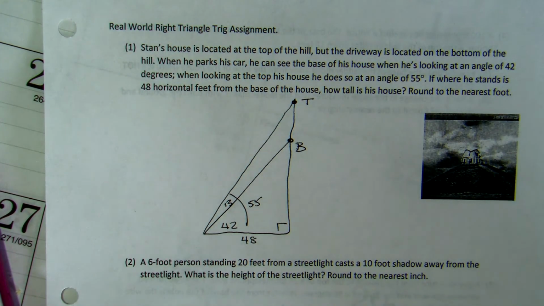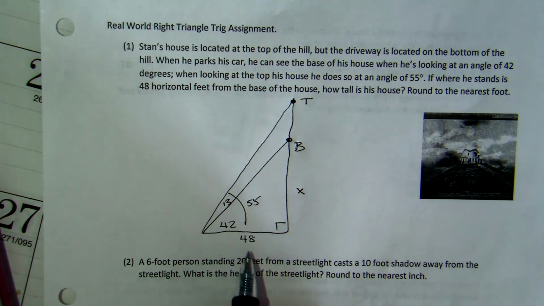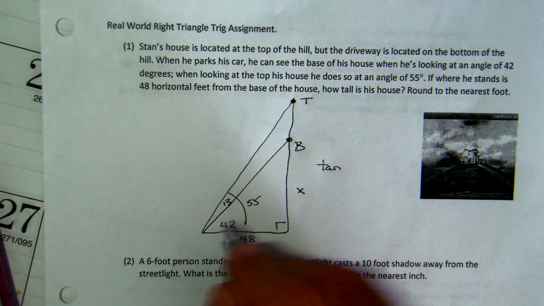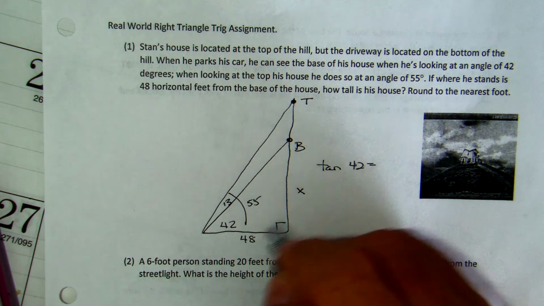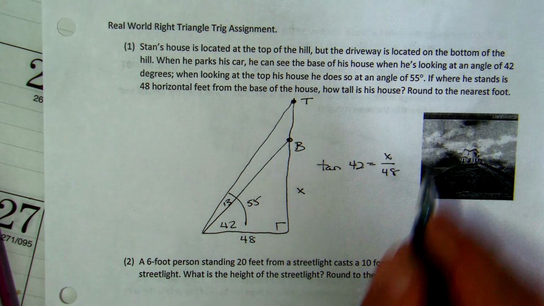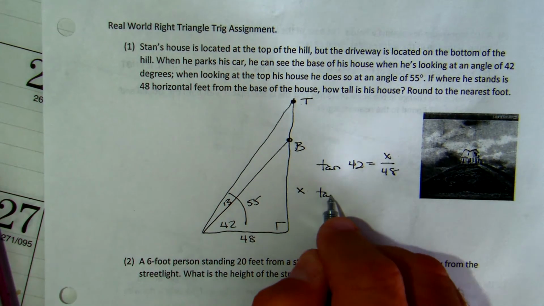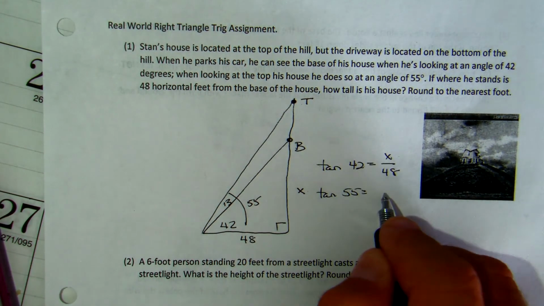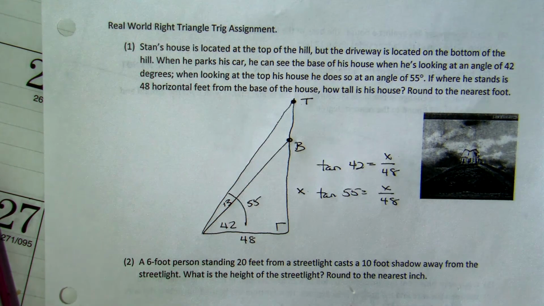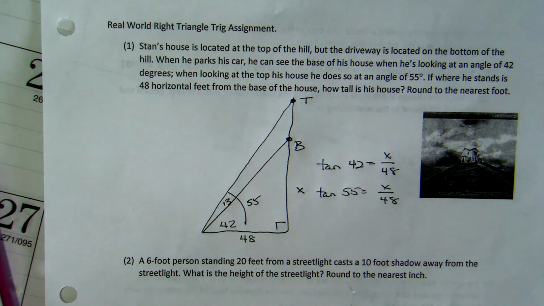So when we want to figure out the distance to the base, let's call it x. Again, hypotenuse isn't involved, so it's going to be tangent. So tangent of 42 equals the opposite, which is x, over the adjacent, which is 48. To get the top of the house, instead of 42, it would be 55. So tangent of 55 equals x over 48. That doesn't change. In both cases, what am I going to do? Well, I'm dividing by 48, so I multiply.